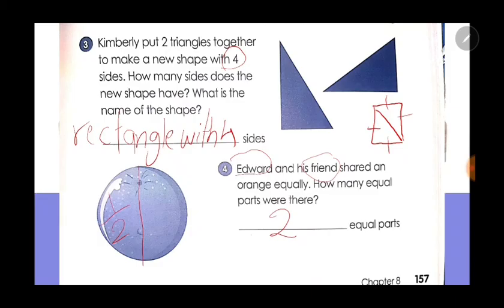So this is the lesson for today. It's just a review of our last lessons for the 3D shapes, 2D shapes, and for the introduction to fractions. So I hope that you like it. Just read carefully and answer. Write your answer in nice handwriting.